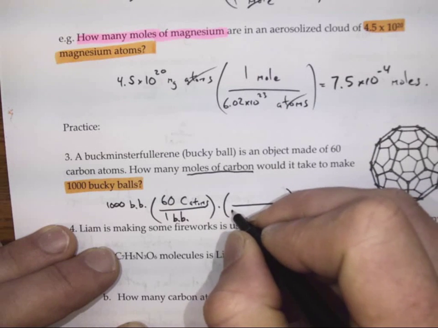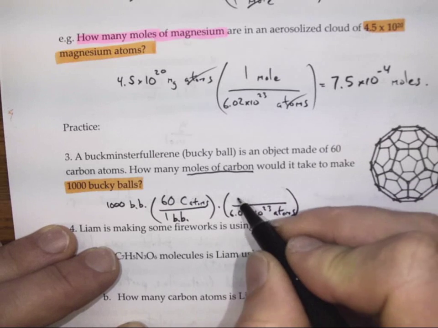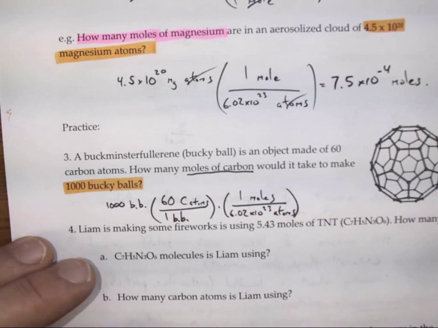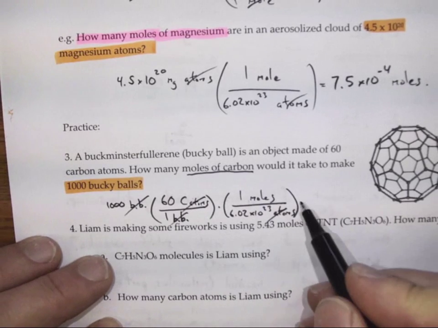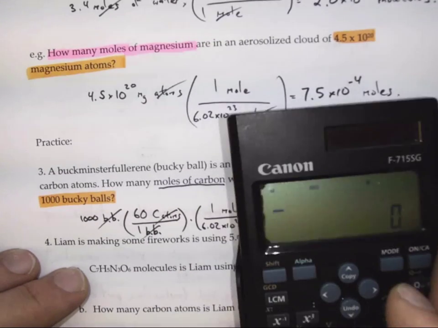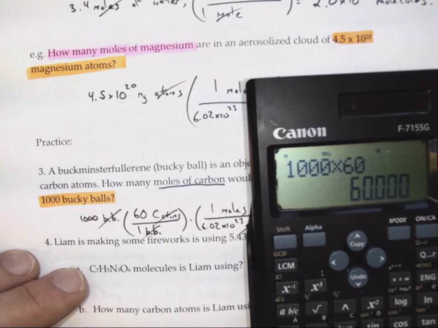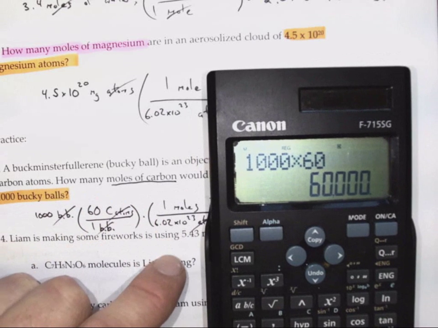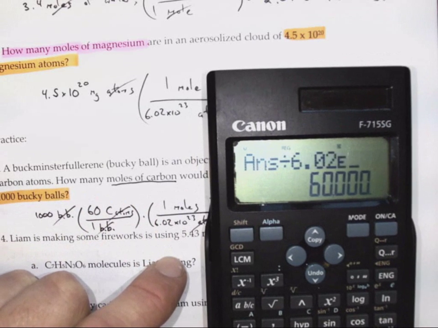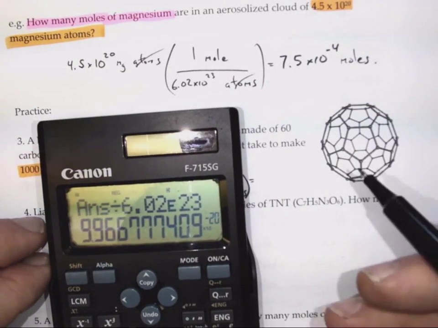I'm going to place atoms down here, in which 6.02 times 10 to the 23 atoms, and that converts it into moles. And again, we're going to cross things out diagonally. Buckyballs cancel out, and atoms cancel out. And we get 1,000 times 60, that's 60,000. Multiplying the tops across. I could multiply by 1, but that would be a bit of a waste of time. And I divide by any of the numbers on the bottom, so I'm going to divide by 6.02 times 10 to the power of 23. And I get 9.96677 times 10 to the negative 23.